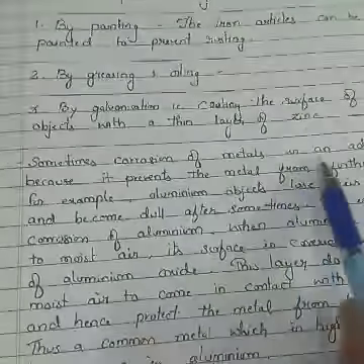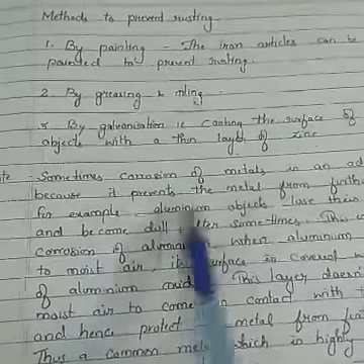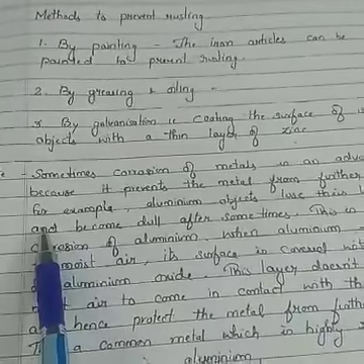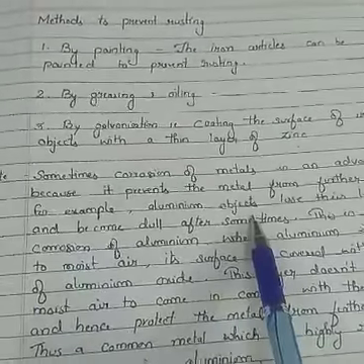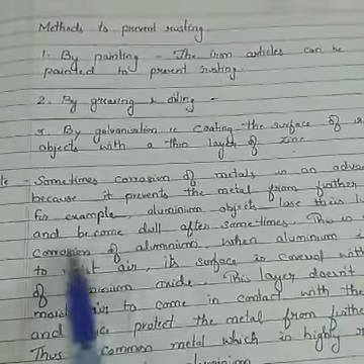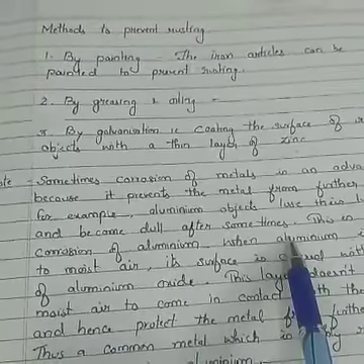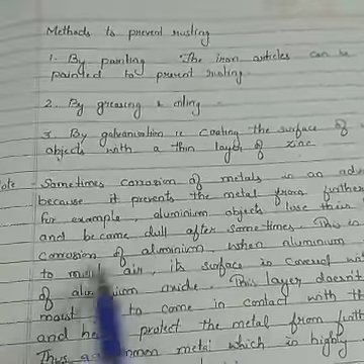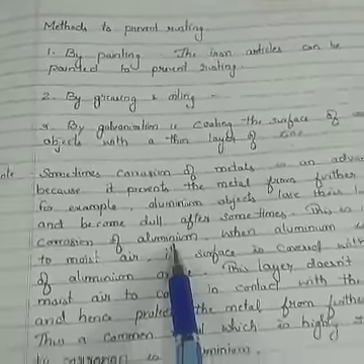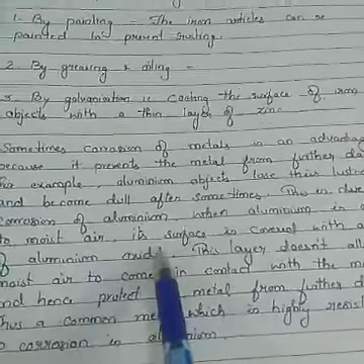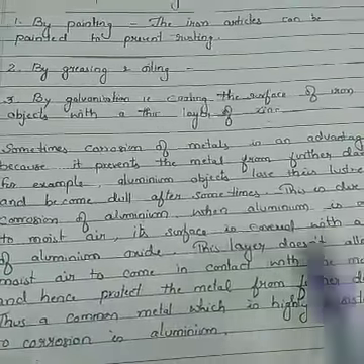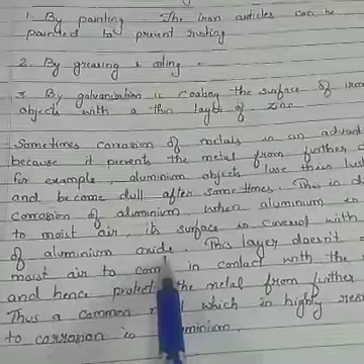Sometimes the corrosion of the metal is an advantage because it prevents the metal from further damage. For example, aluminium objects lose their luster and become dull after some time. This is due to the corrosion of aluminium. When aluminium is exposed to moist air, its surface is covered with a thin layer of aluminium oxide.